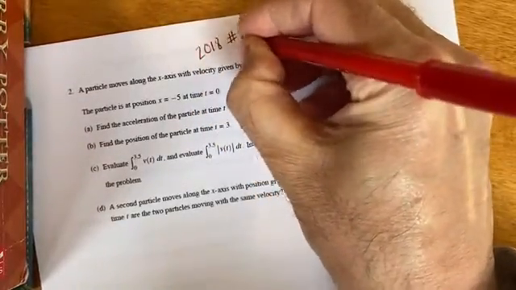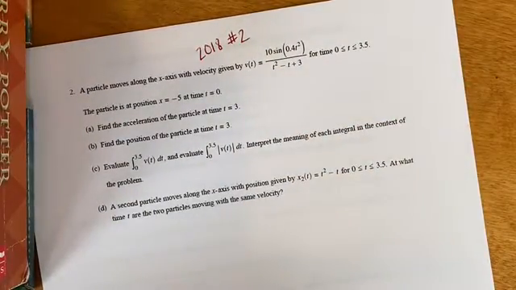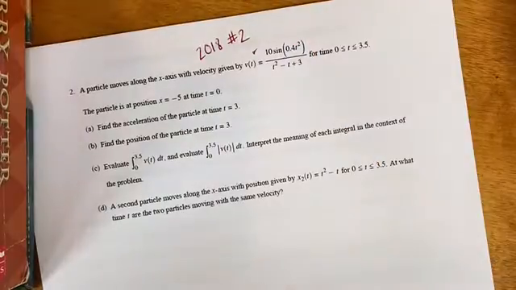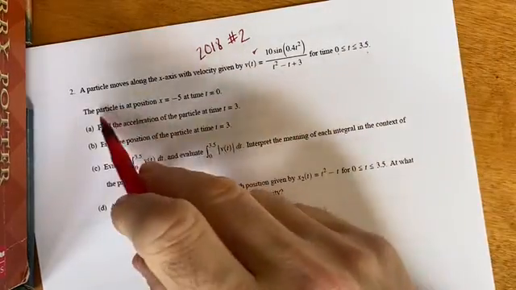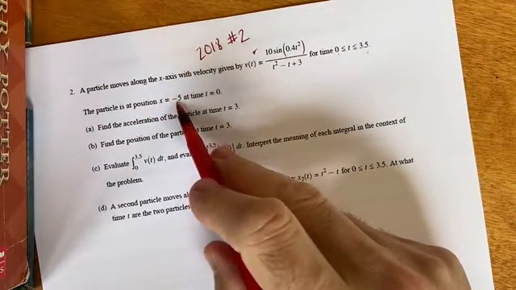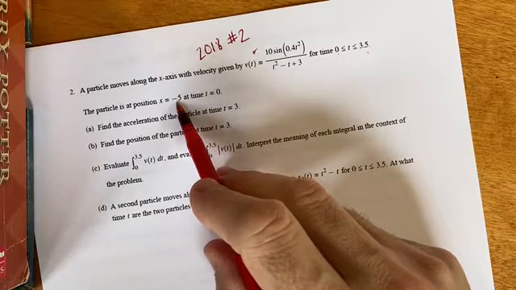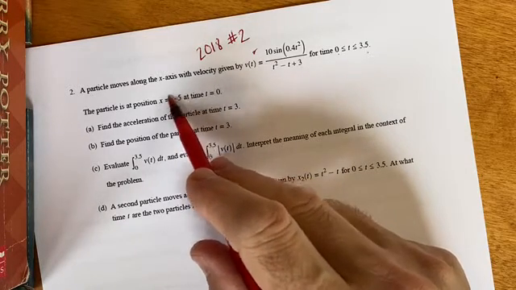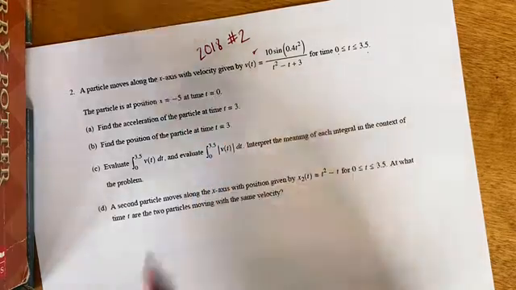2018, number 2. Shouldn't be too bad. We've got a function. We got the velocity for the function. It's a closed interval from 0 to 3.5. The starting position is -5 when time is 0.